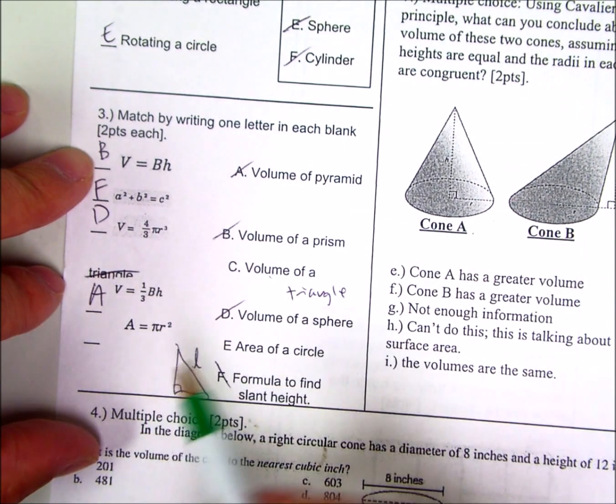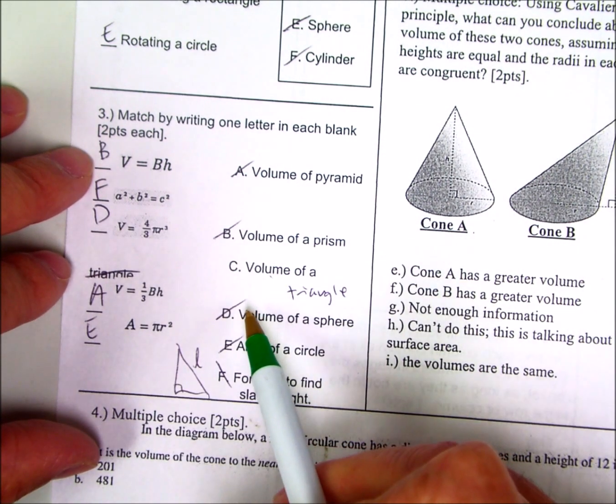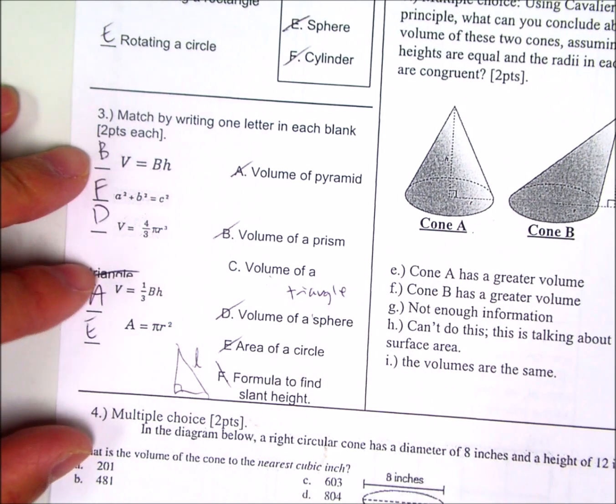Area equals pi r squared is the area of a circle. Now, the reason why I didn't use C, and that should make sense, is the volume of a triangle: volume is 3-dimensional and a triangle is 2-dimensional.